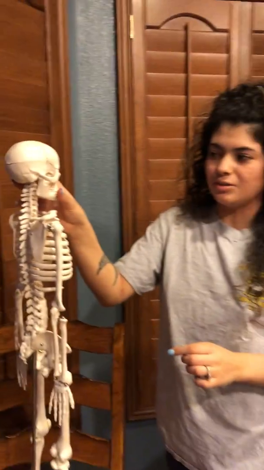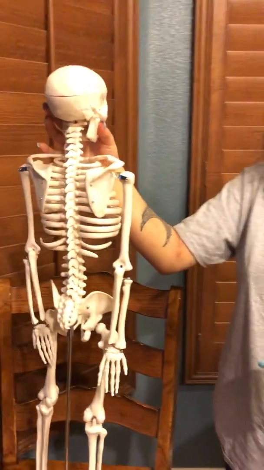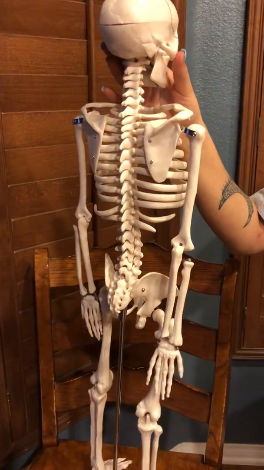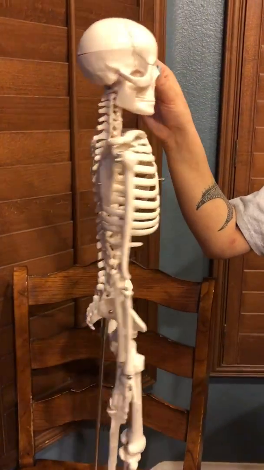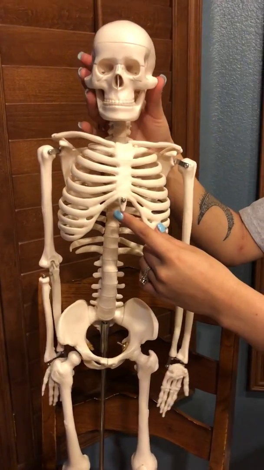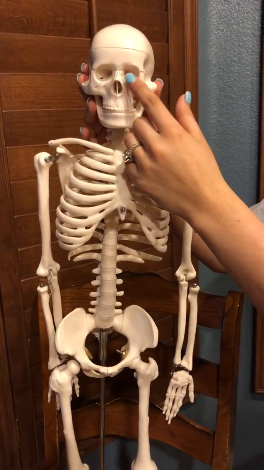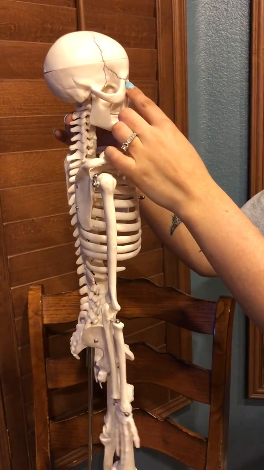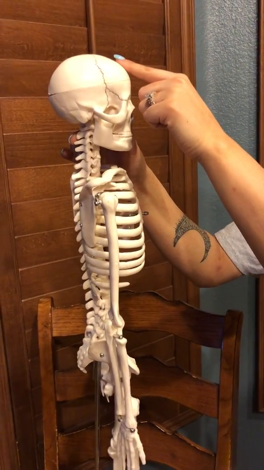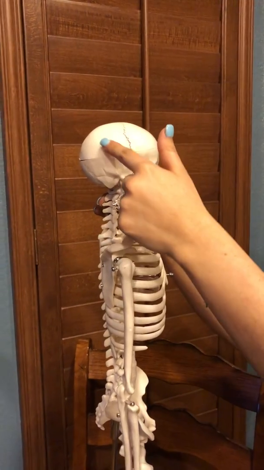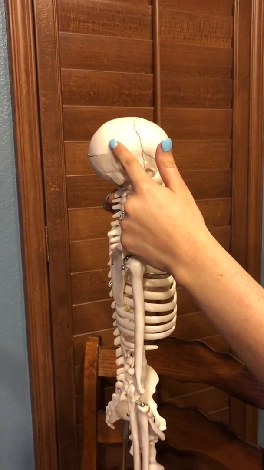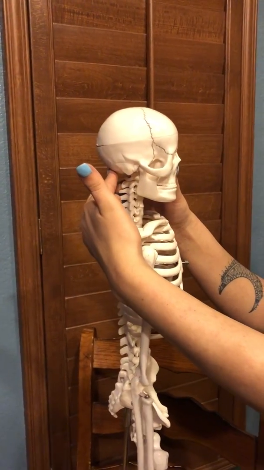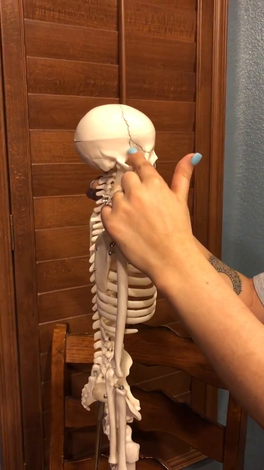Okay, and then we're going to do the inferior portion once again, which we can still see the ethmoid, the frontal, the parietal, the occipital, and the temporal.